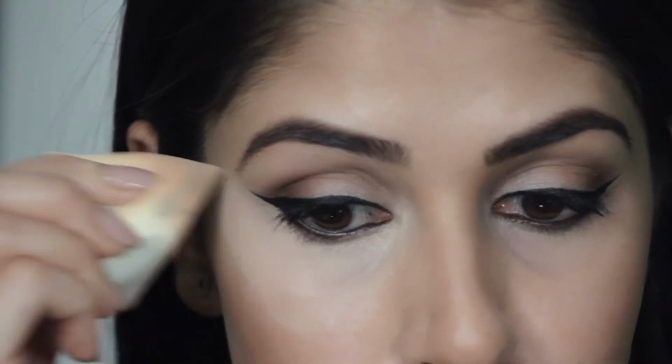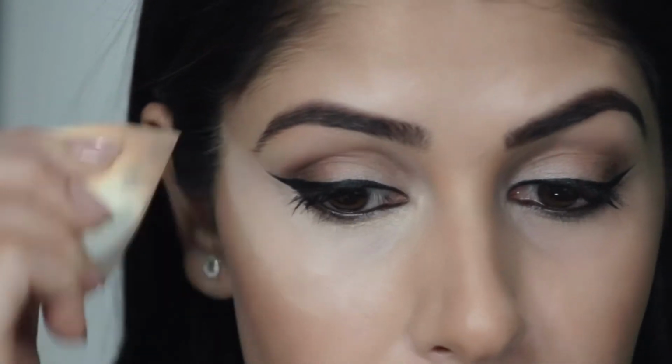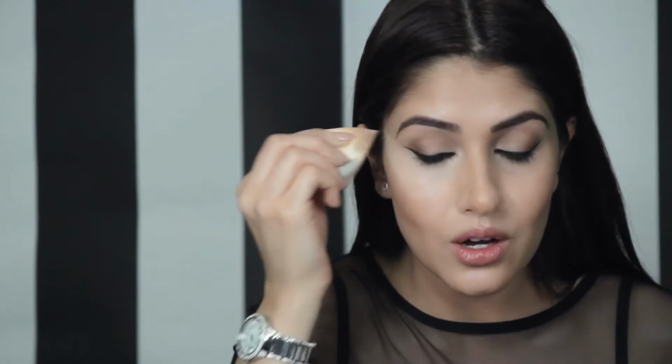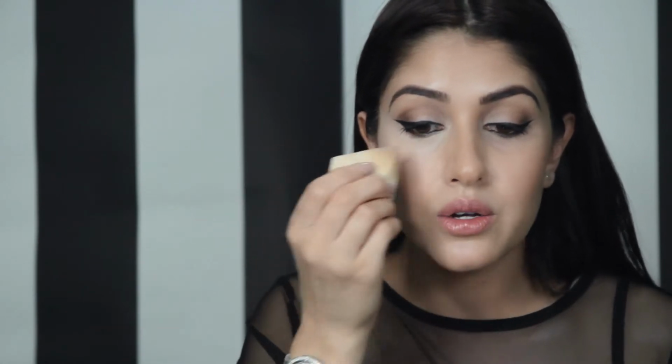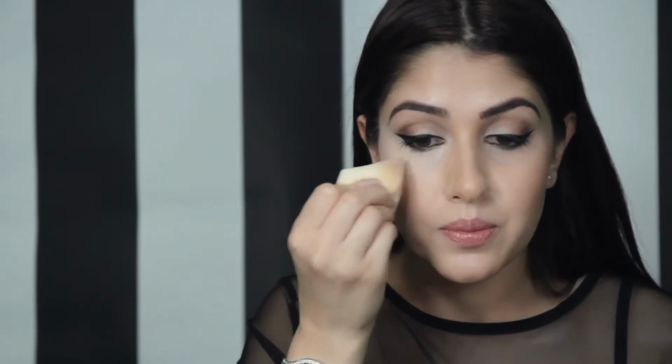So this is a beauty blender by Real Techniques, by the way. It was a limited edition. You can use any beauty blender, it doesn't matter. Just damp the sponge a tiny little bit before you use it. Not a lot, because if you damp it a lot, then it will actually rub the makeup. Another thing I would like to mention here, you are not supposed to rub it, you are supposed to dab it, so it sets in place.